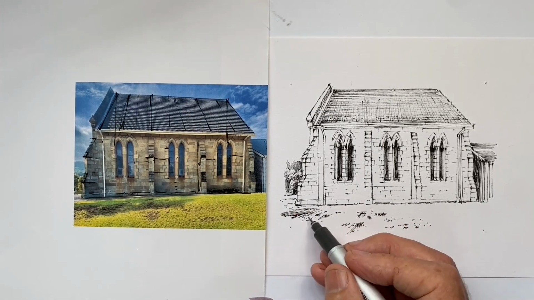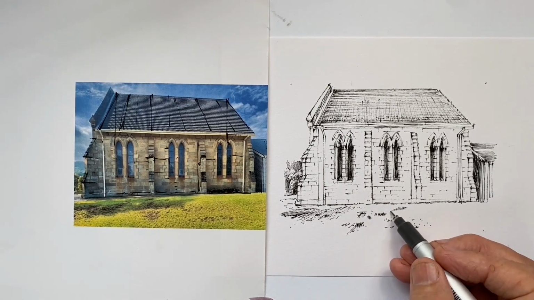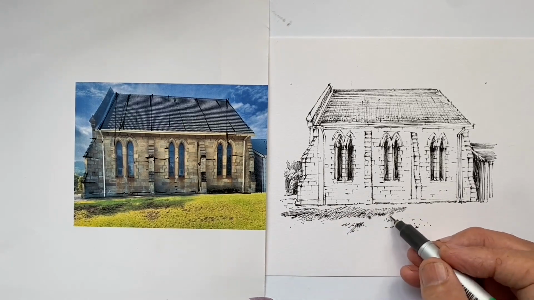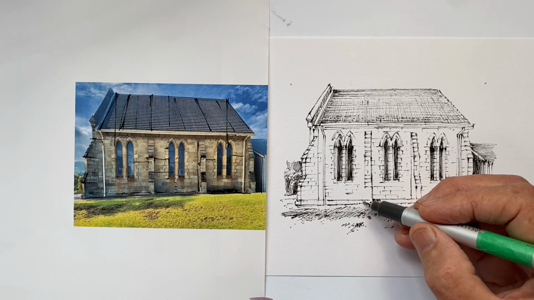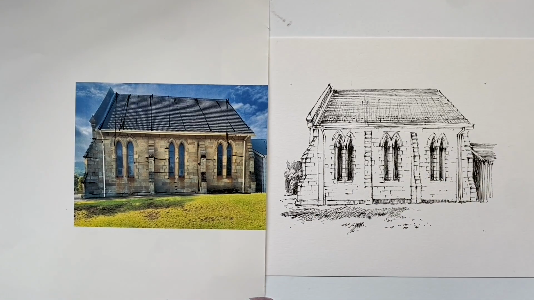I need to be aware of foreshortening with the ground, but it does work a little bit differently here because the ground isn't flat. And there we have it.